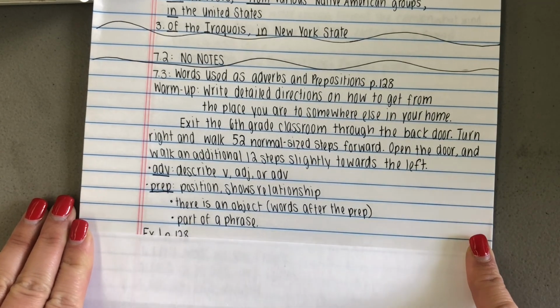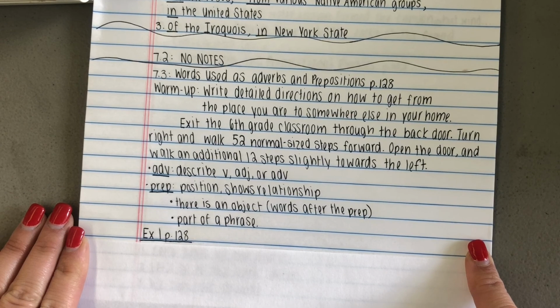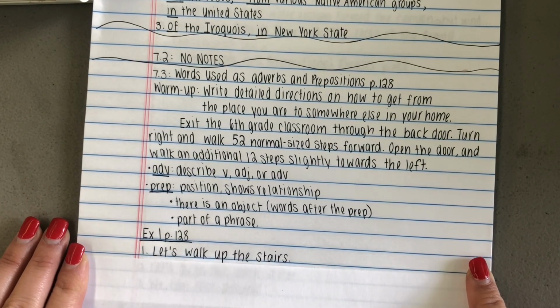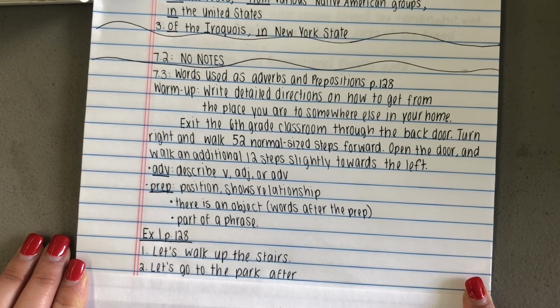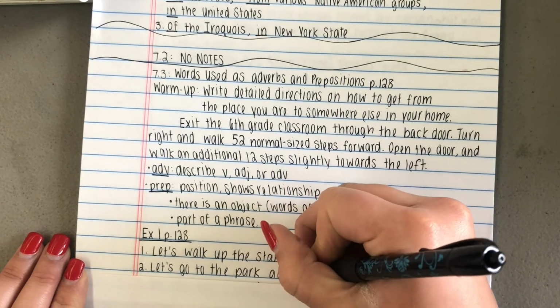Let's do exercise 1 together. It says, the italicized word in the first sentence of each of the following sets is an adverb. Use the word as a preposition in the second sentence by adding an object. So you're just adding more words to the first sentence. So number 1, it says, let's walk up. Let's walk up the stairs. Number 2, it says, let's go to the park after. Let's go to the park after school.